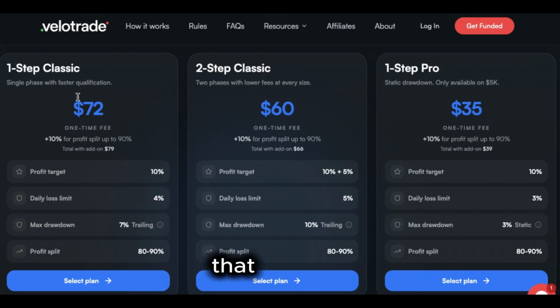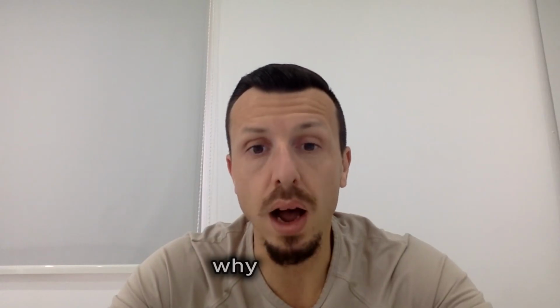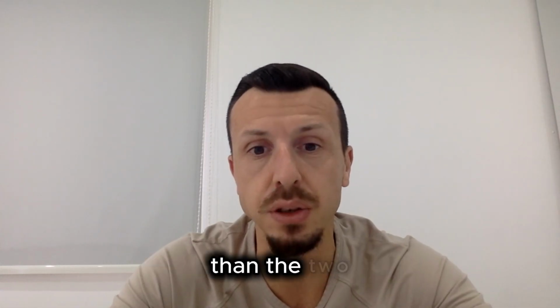Let's focus on the one-step classic and the two-step classic. The first difference that you can see is in the price. The one-step classic is a little bit more expensive than the two-step classic. That's because here you have only one phase, and here you have two phases. In the one-step classic, you have to pass a 10% profit target, and here you have to pass a 10% profit target plus a 5% profit target.